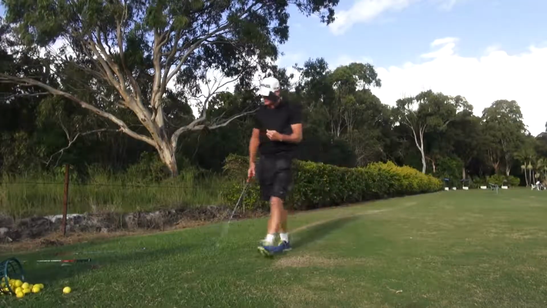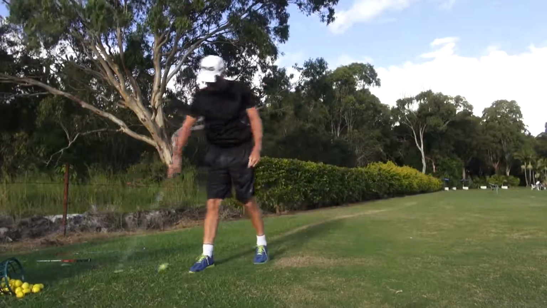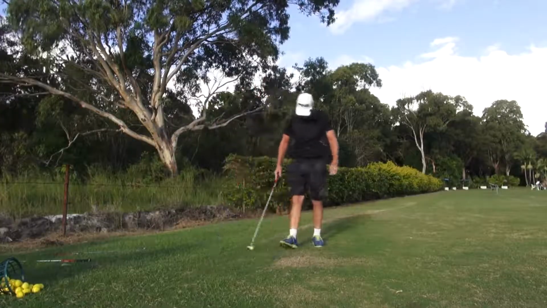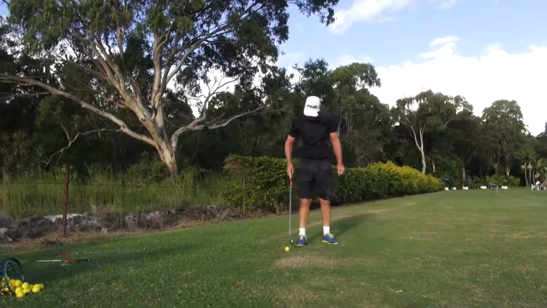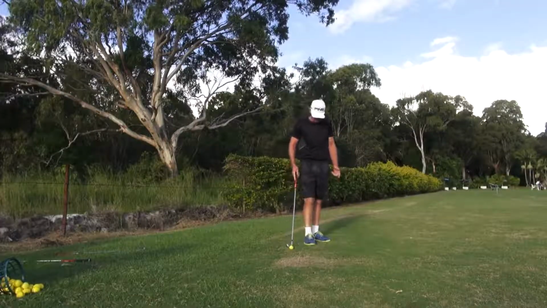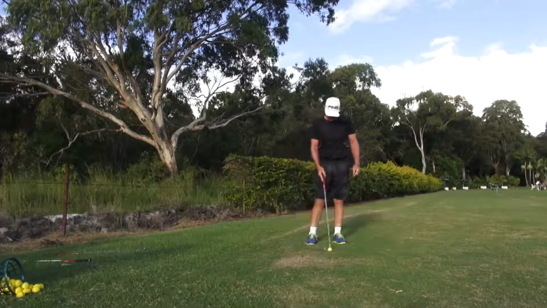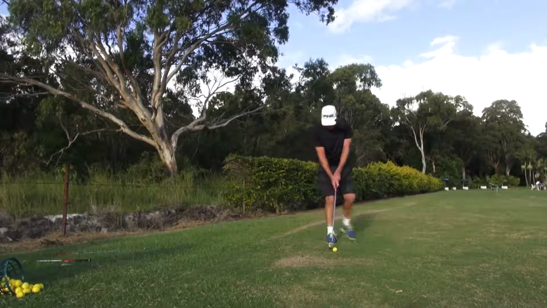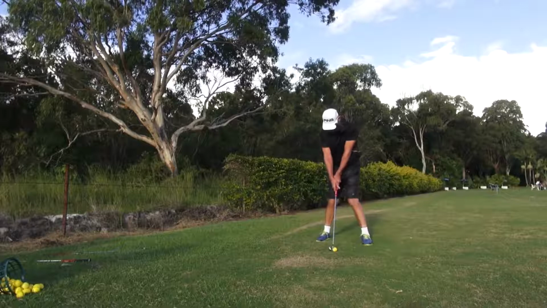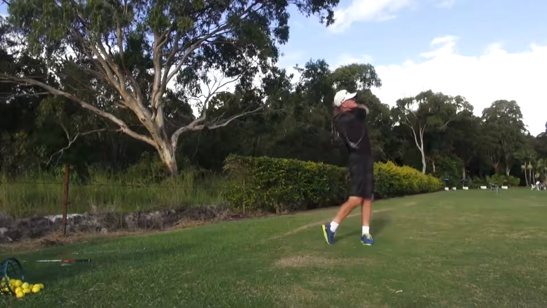Now what I have to do, because I'm struggling with the timing, I've just got to make the swing longer. Swing must be longer. It's very, very hard to get the timing, because I'm working on the mechanics and not the flow of the swing. That's what I want.